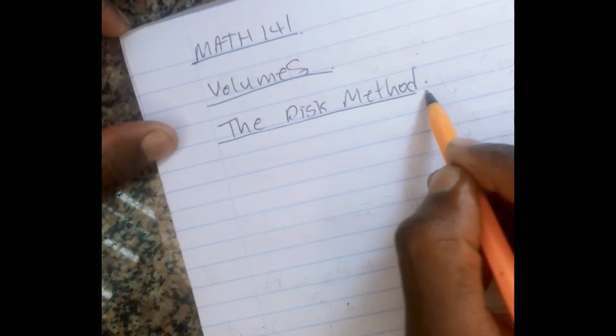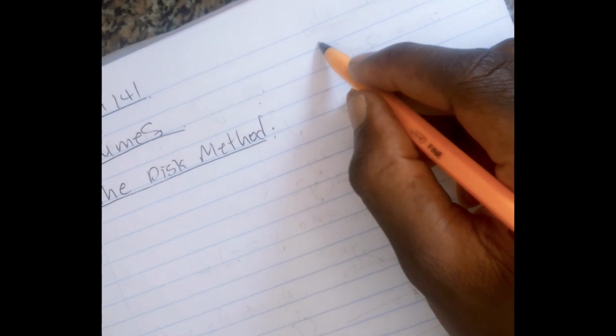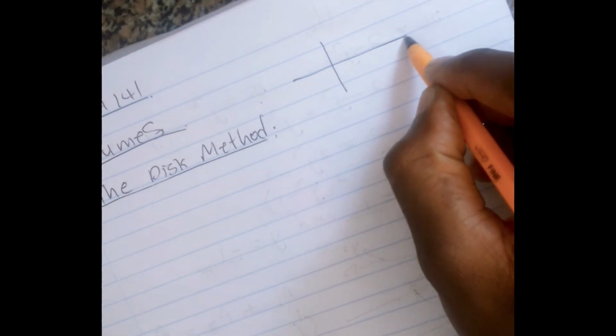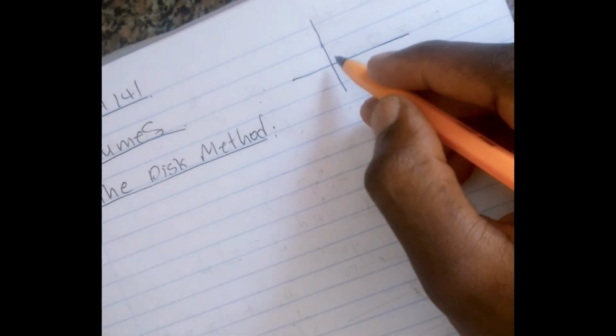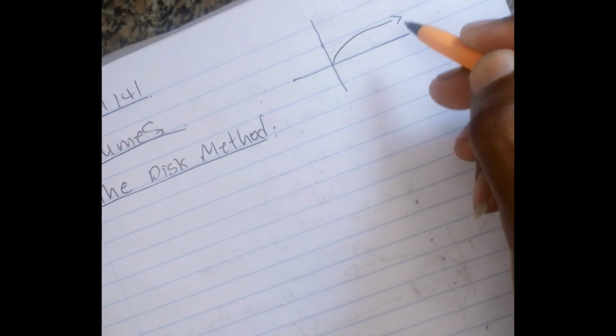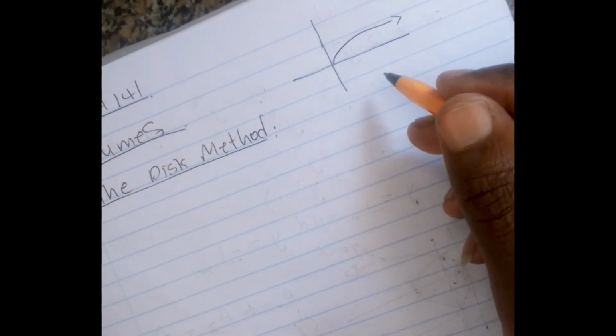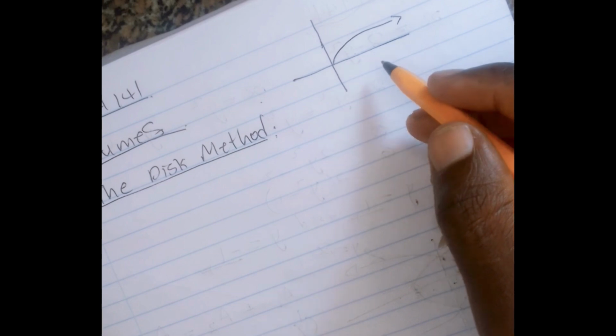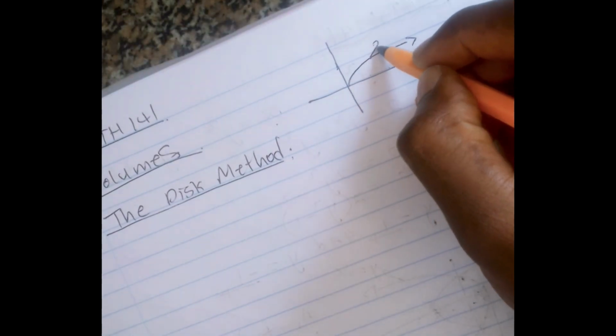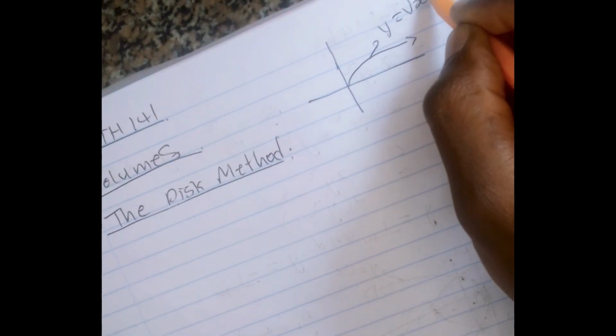About the disk method, take it like this: we have the curve, as in the prescribed textbook. You will see the images, they will just give you the drawings. Consider this curve right over here. This is your y equals the square root of x.